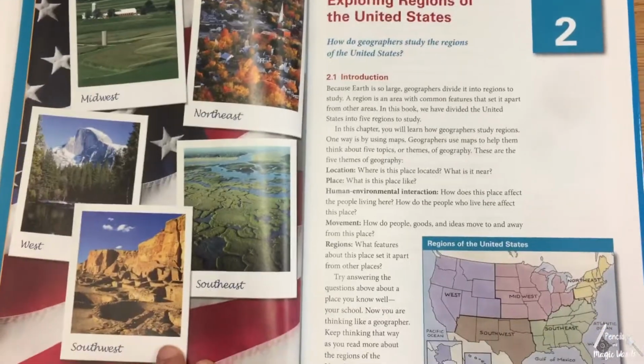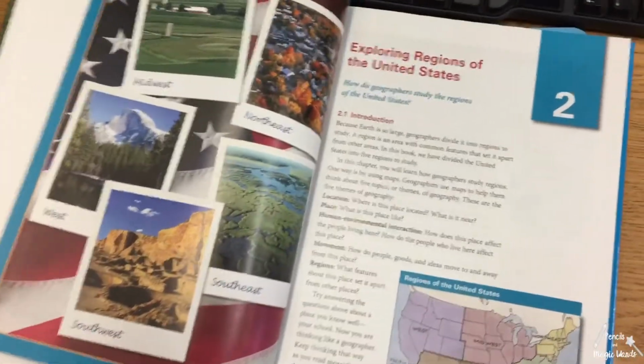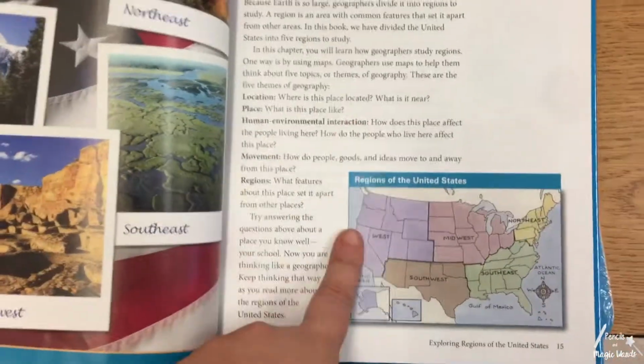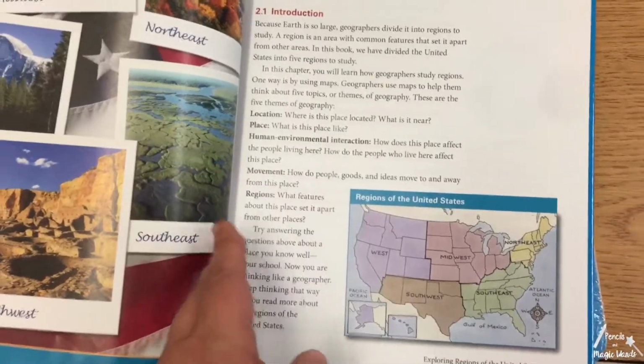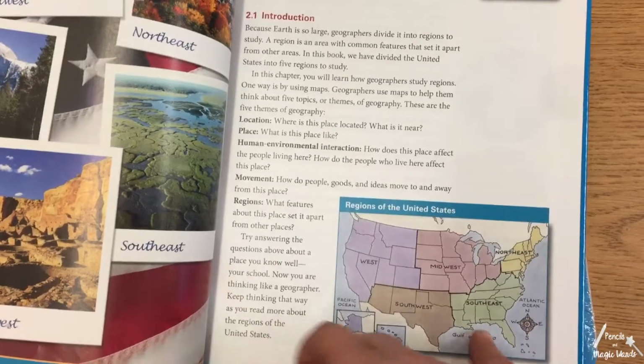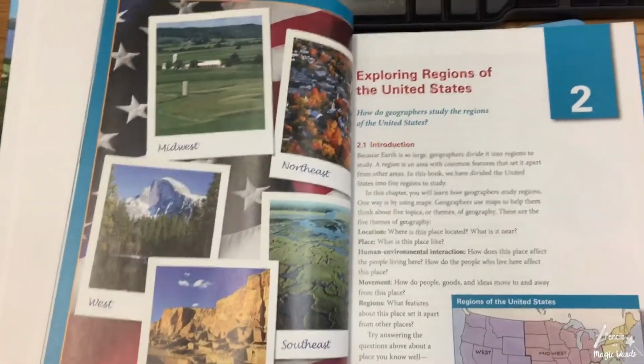We basically just got through one of the activities, and I introduced the map so that they can see that the United States is broken up into 5 regions and which region we belong to, which is the Southeast region. So let me show you in a minute how their notebooks look from today.